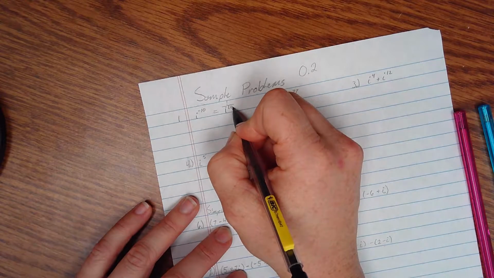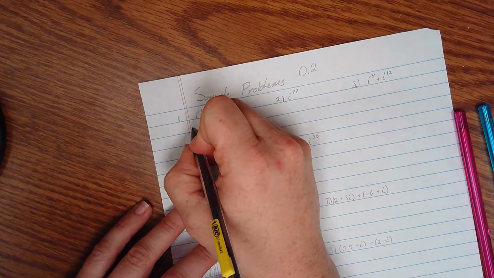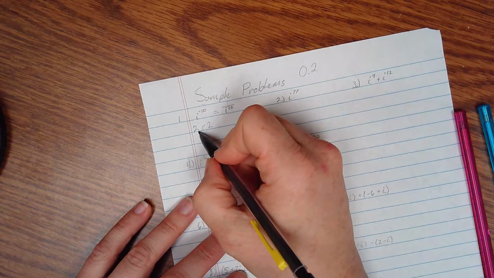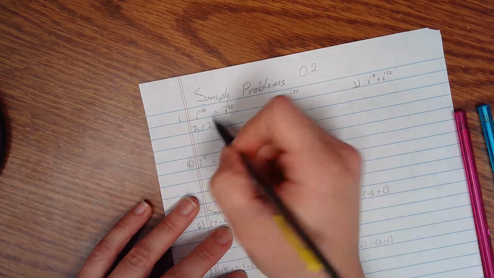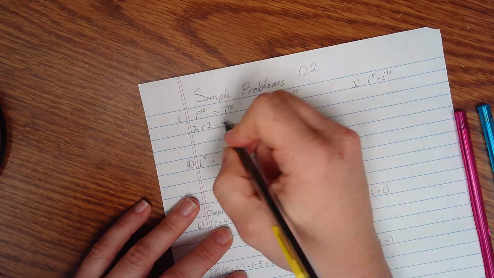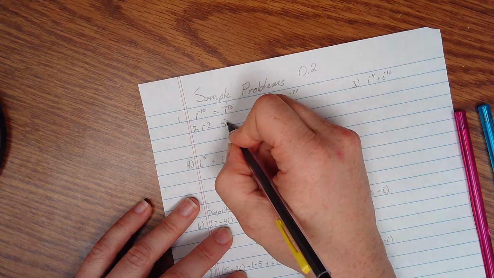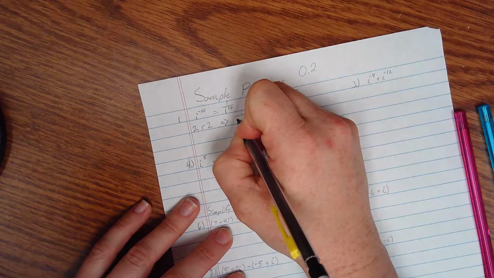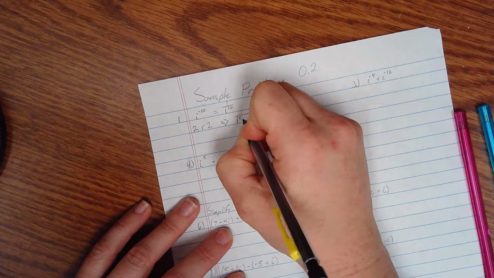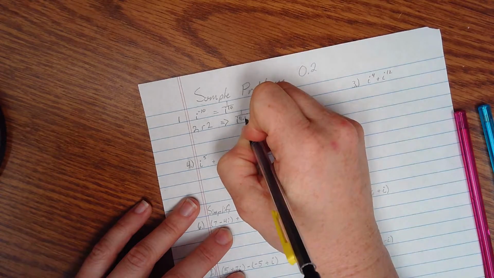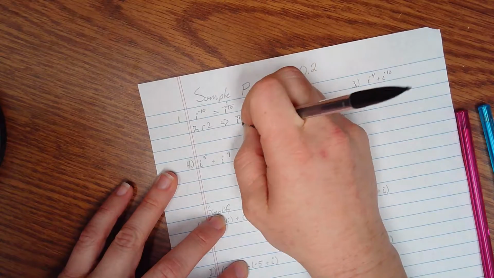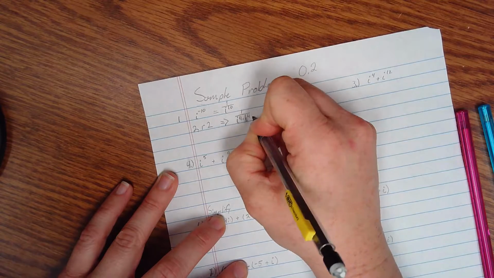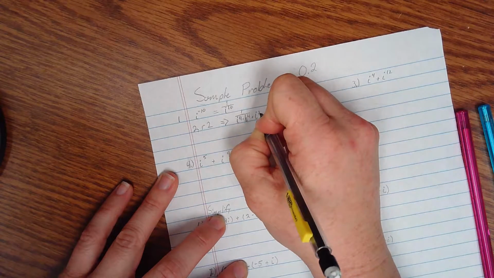Using i to the 10, I can divide 10 by 4 and I'd get 2, remainder 2. So I know I'm going to have i to the 4 twice and a remainder 2. This means, or implies, this symbol, the equals with the arrow, means implies that I have 1 over i to the 4 times i to the 2.